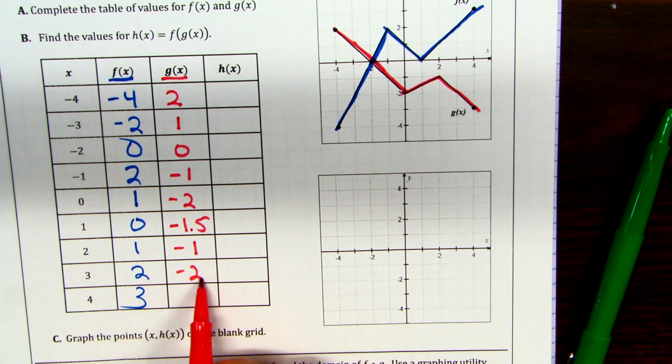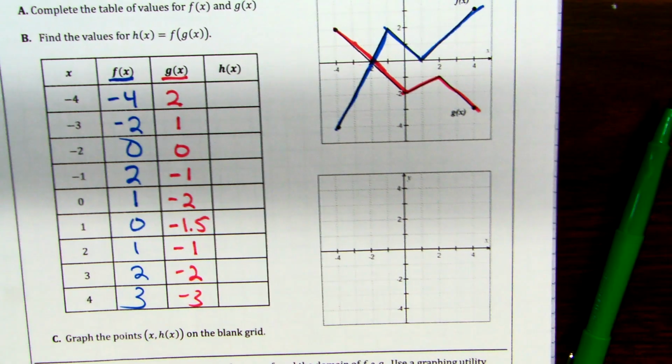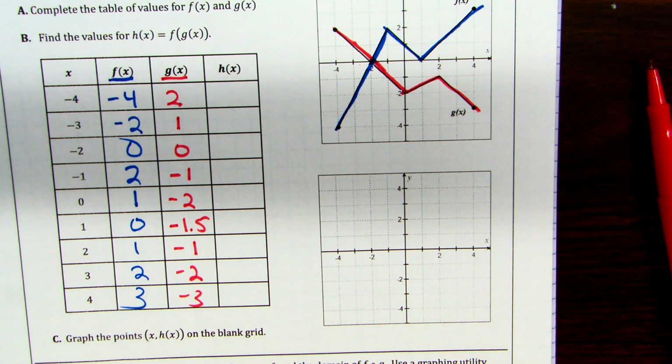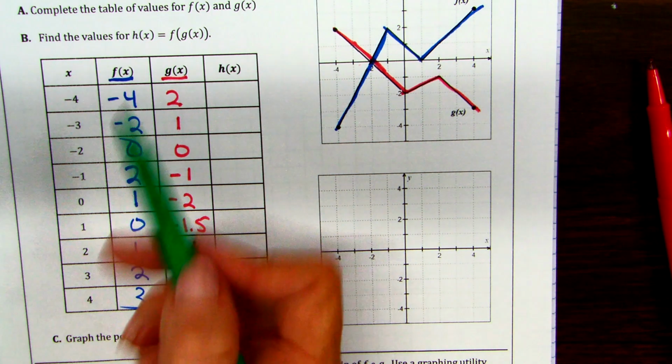When you have to do a decimal, make it easy on yourself. It's roughly in between. 0.5 is the easiest to work with. We're not solving world problems here. It's not a big deal. If you call it -1.4 or something, whatever. Okay? So now, that was easy, right? That's like pre-algebra level math.